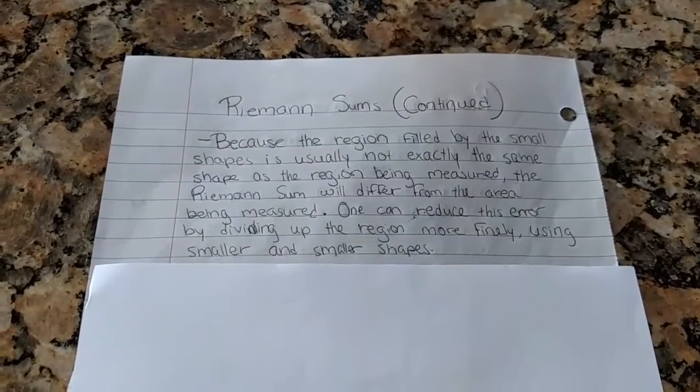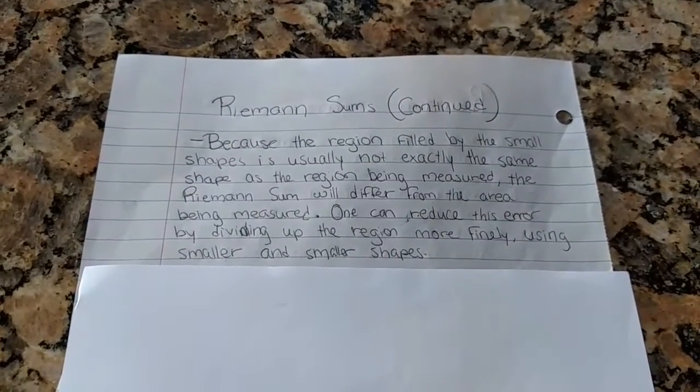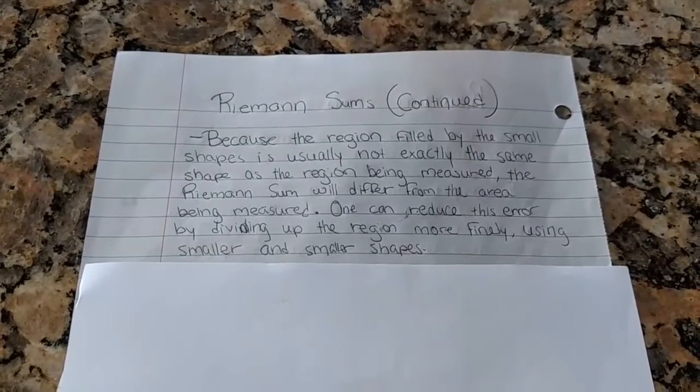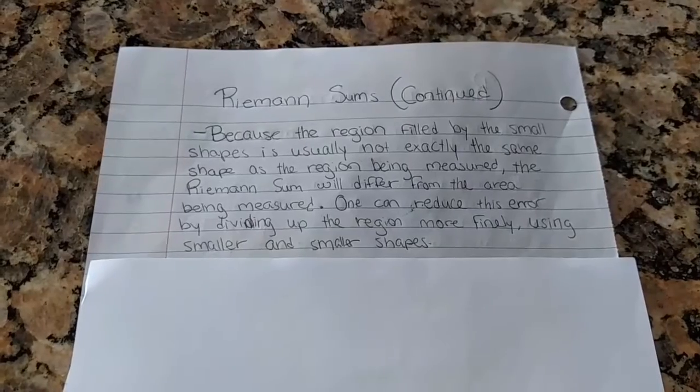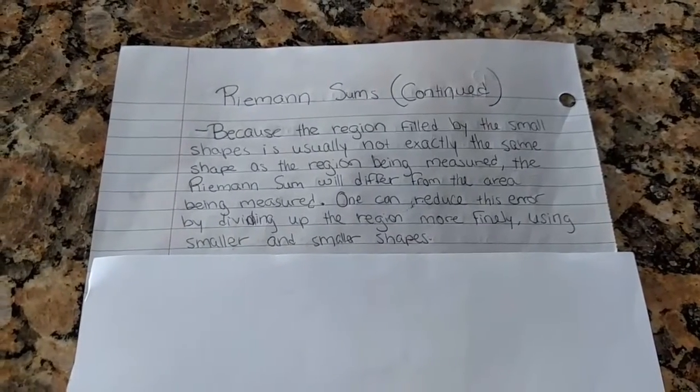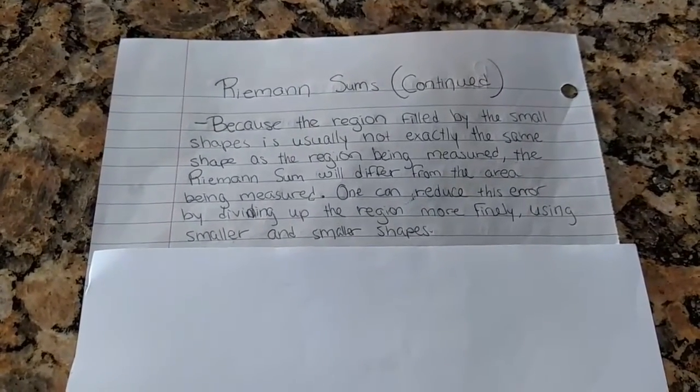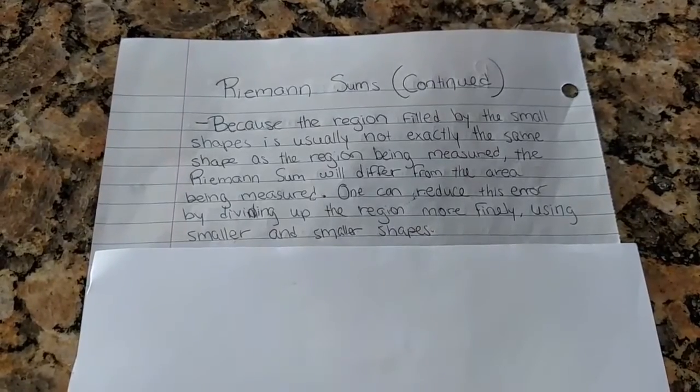Alright, Riemann sums continued. Because the region filled by the small shapes is usually not exactly the same shape as the region being measured, the Riemann sum will differ from the area being measured. One can reduce this error by dividing up the region more finely, using smaller and smaller shapes.